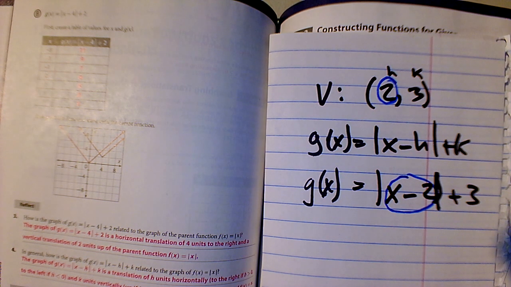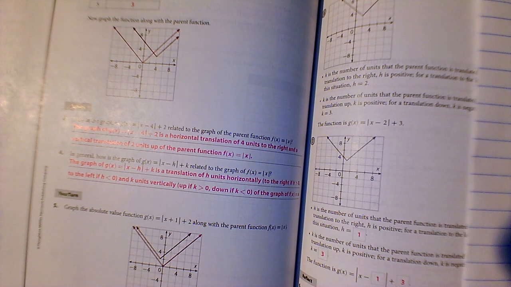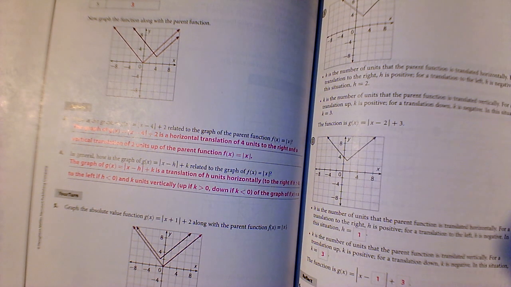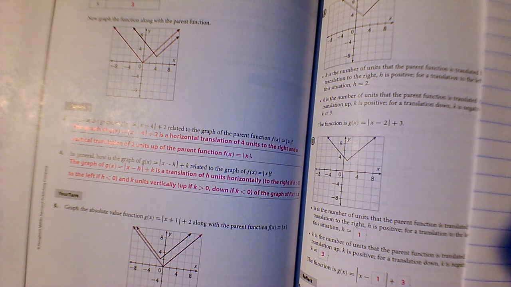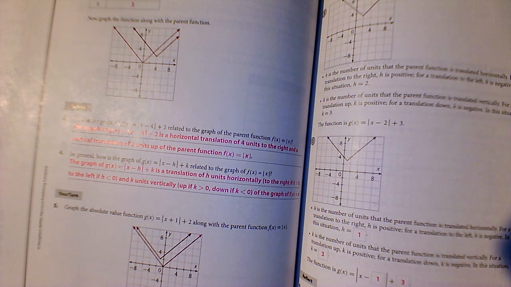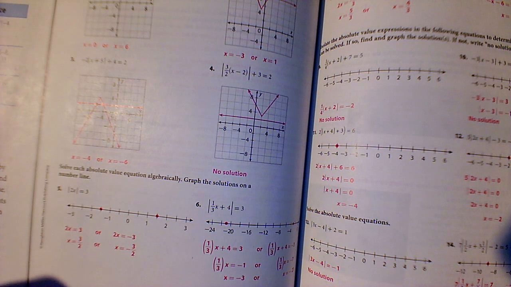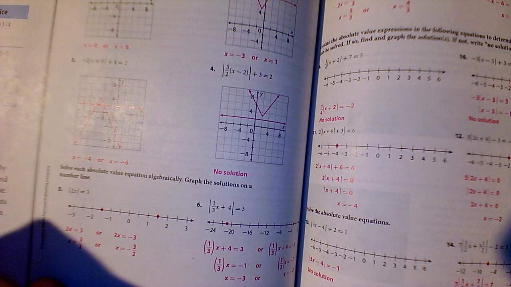Now let's look at part B here. Part B's graph right there. Once again, how's part B different? Oh, it is different. Okay, it's very similar. You know what? Let's find a different one. No, wrong section.